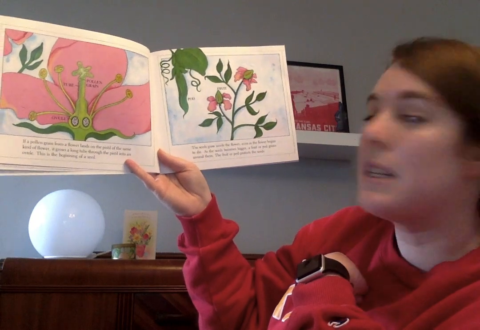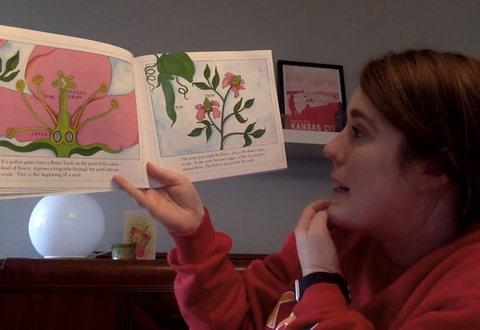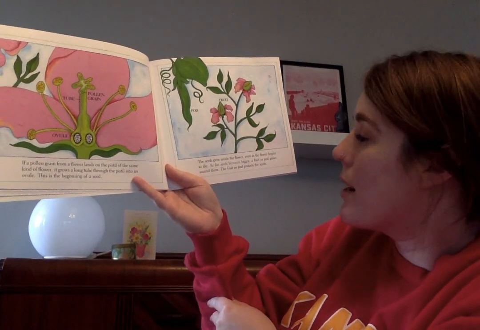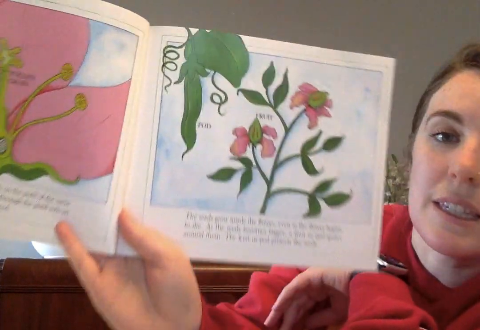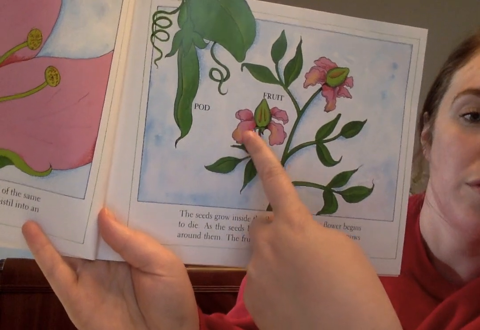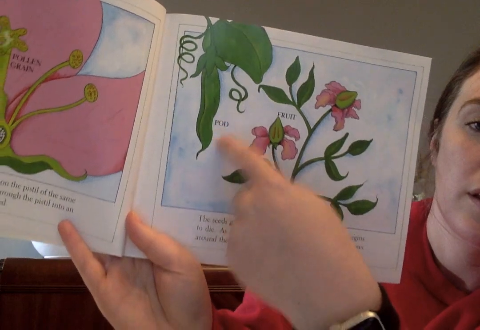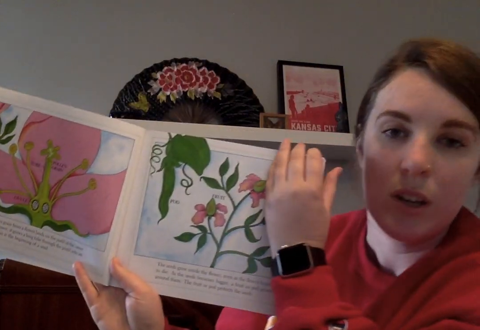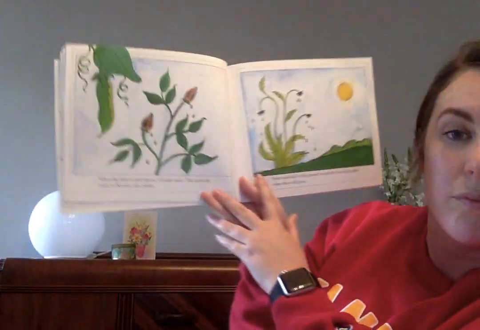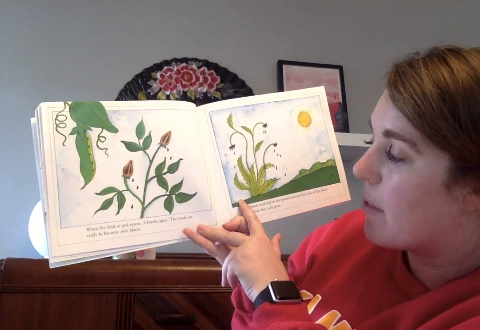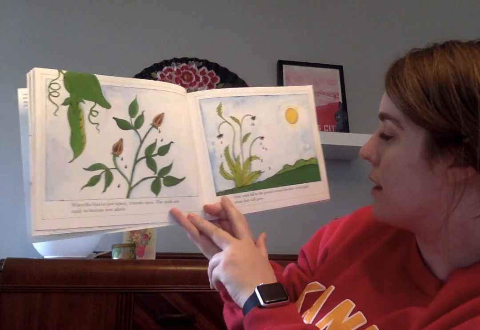The seeds grow inside the flower, even as the flower begins to die. As the seed becomes bigger, a fruit or pod grows around them, and the fruit or pod protects the seeds. So here's the fruit from this one. This one, it grew a pod. Kind of like a pea or a green bean. When the fruit or pod ripens, it breaks open. The seeds are ready to become new plants.